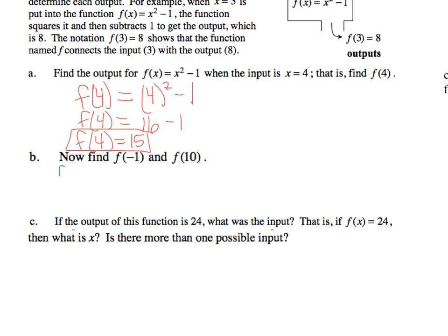So now we're going to find f of negative 1. So we're going to replace x with negative 1 and simplify the right-hand side. This left-hand side is notation, it stays there. Negative 1 squared means to do negative 1 times negative 1. If you choose to use a calculator, you have to type it just the way I've written it. You have to type parenthesis, negative 1, close parenthesis, squared, take away 1.